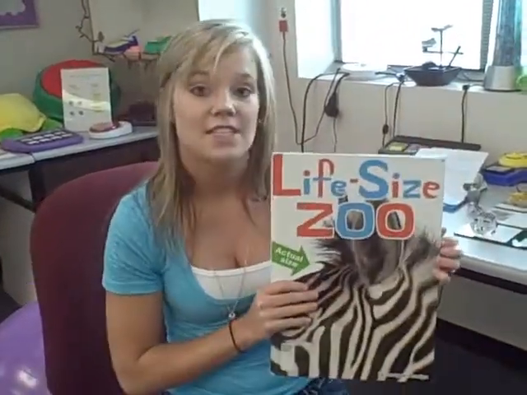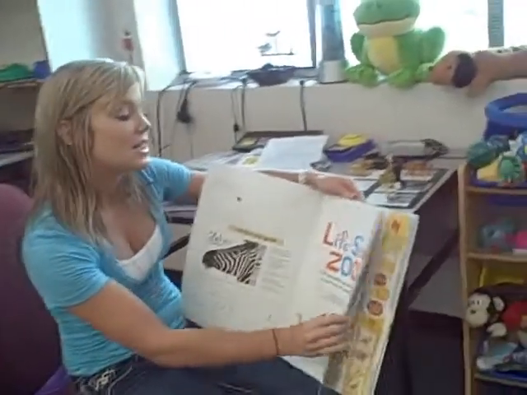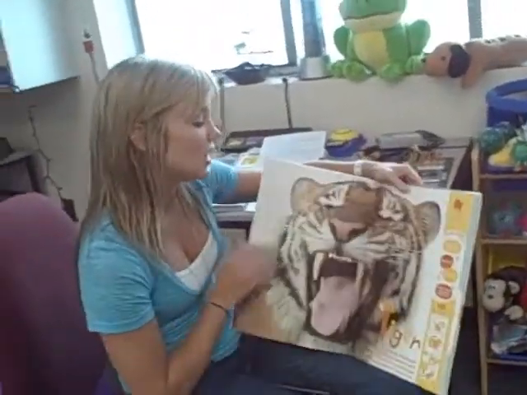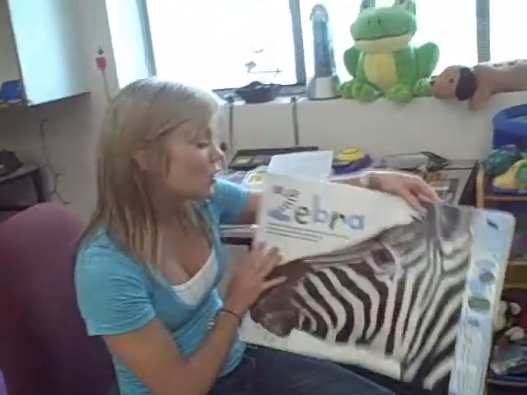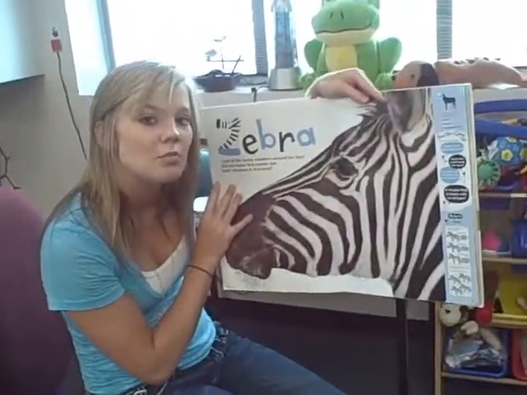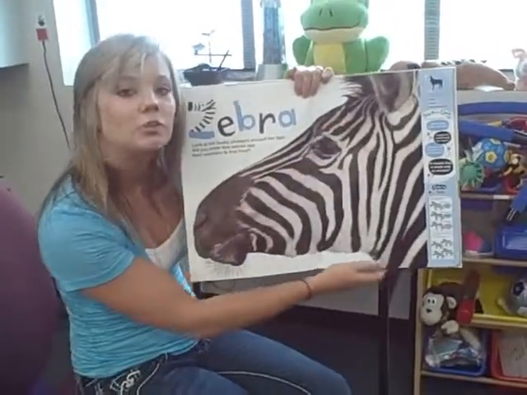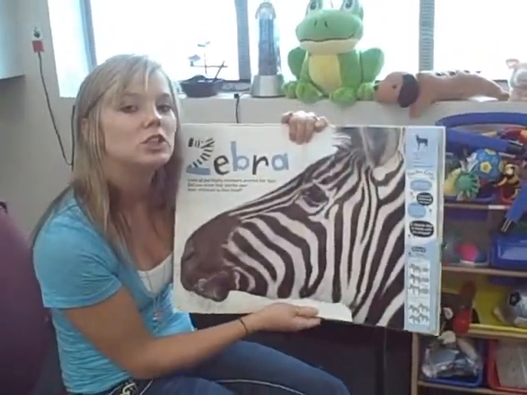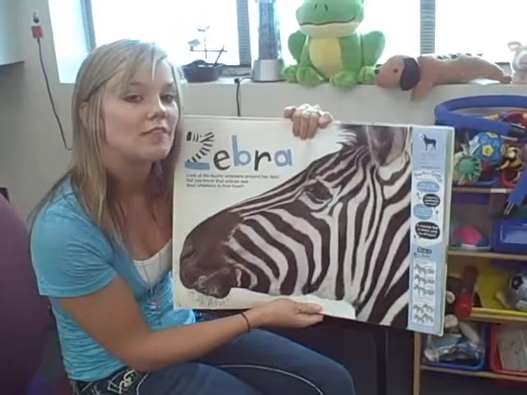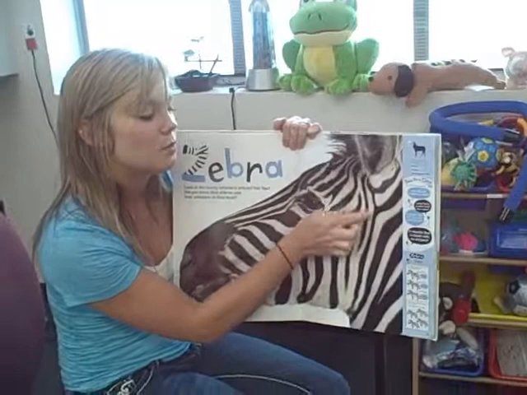This is the life-size zoo book. So when working and learning about zoo animals with visually impaired students, this is a book that has the actual life-size animals. So here's a zebra. The students are able to get close to the book and see the zebra. And this helps see the real size of the actual zebra head. And when teaching students that are visually impaired, you also want to have tactile items. So when adapting this book, you can put the zebra fur on it.